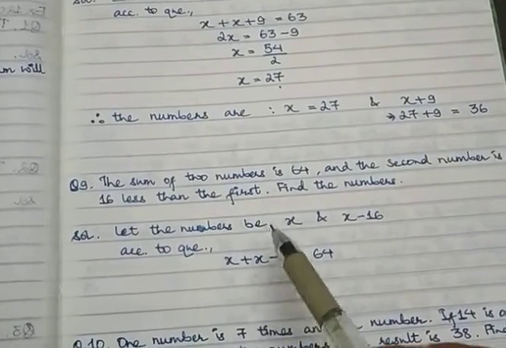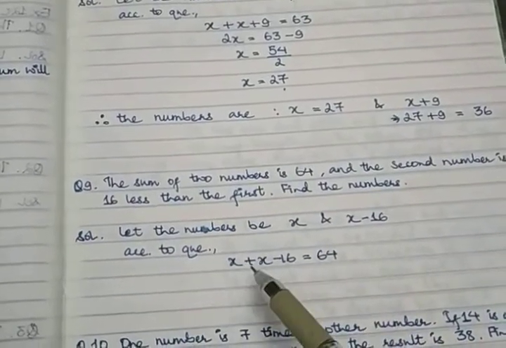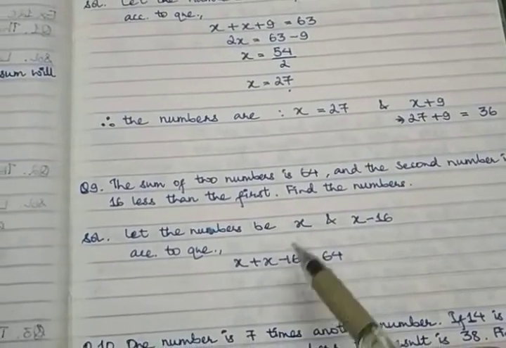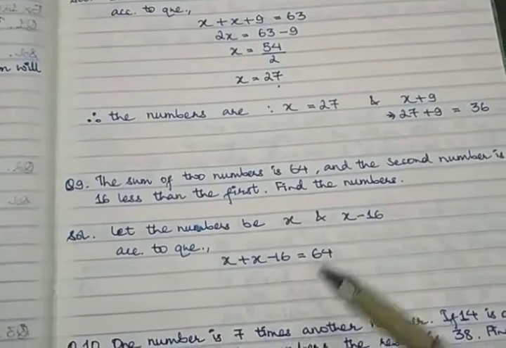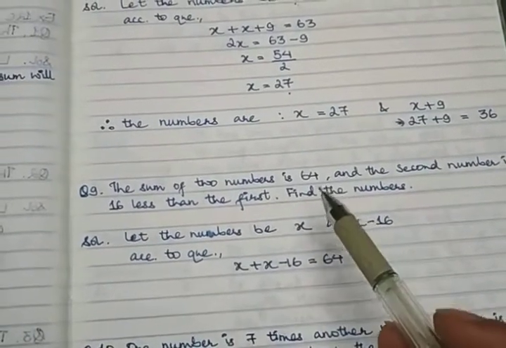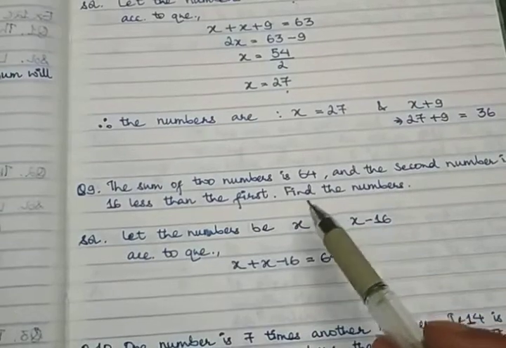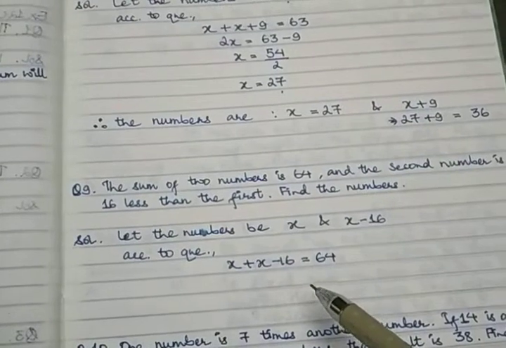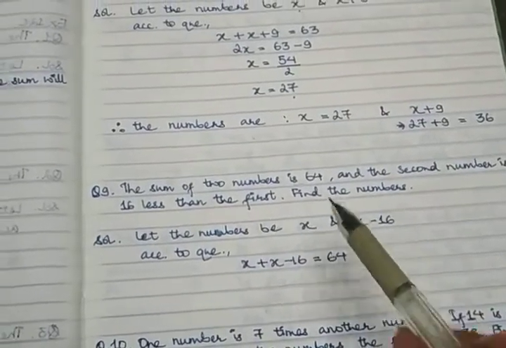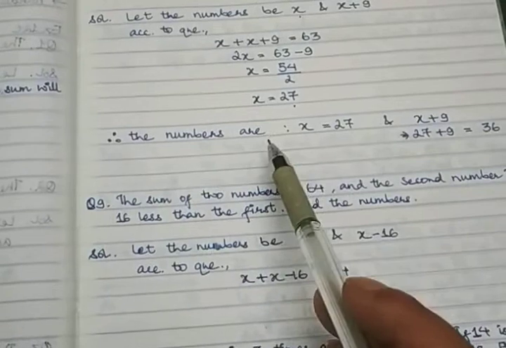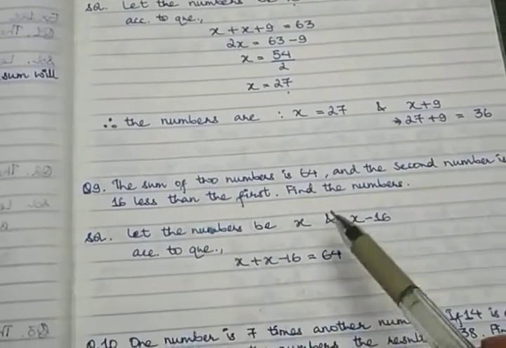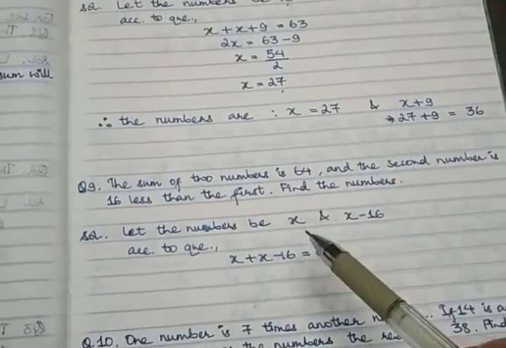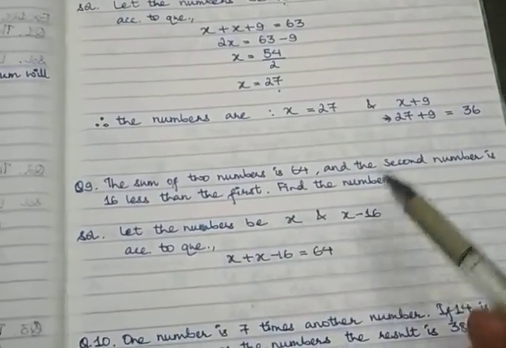Now according to the question, when you add these two, you'll get 64. So x plus x minus 16 is 64. So this is our equation. Now from here, what you are supposed to do? You're supposed to solve it and get the value of x. Remember, we need to find both the numbers here as well. Once you get the value of x, you need to substitute it in both the values. Similarly, you need to write the answer. That is, therefore the numbers are, similar to the previous one, one of the numbers will be x, whatever value of x you get, and another number will be whatever value of x you get, minus 16.